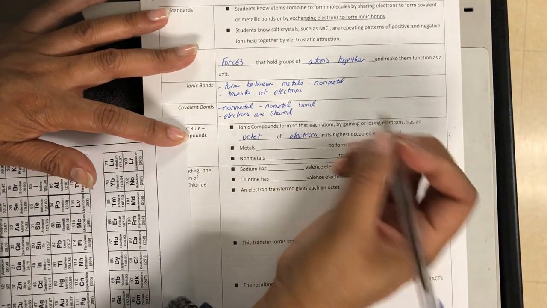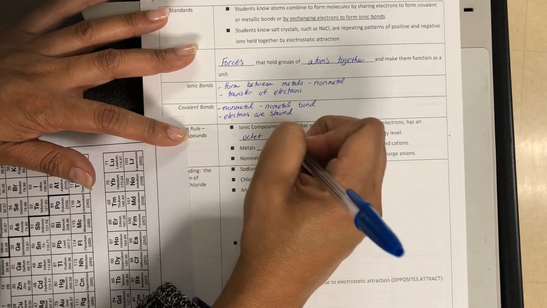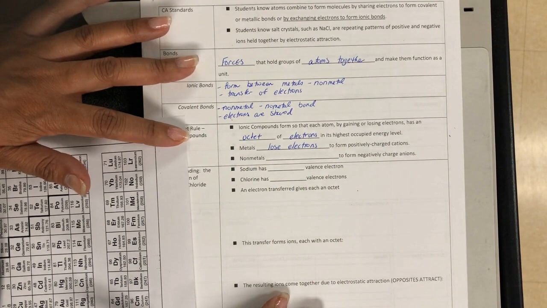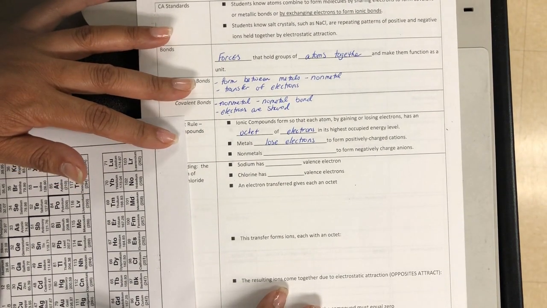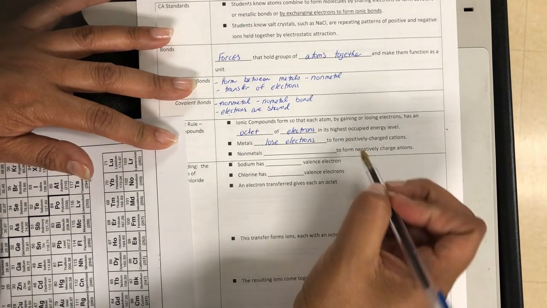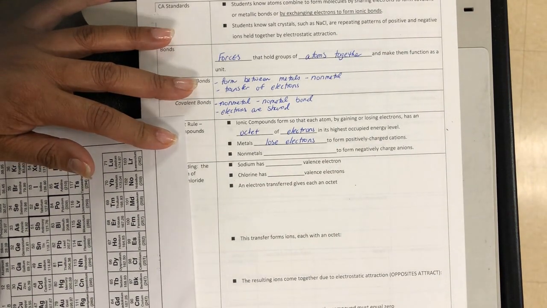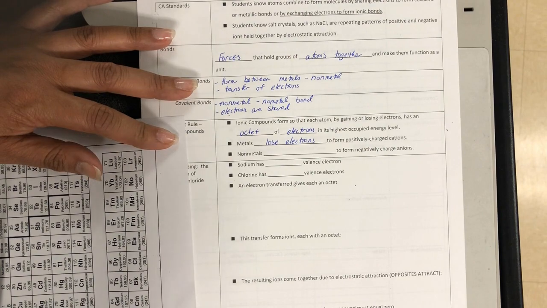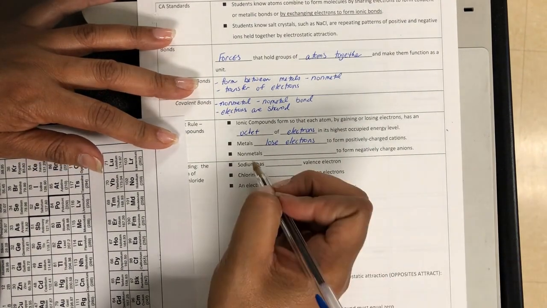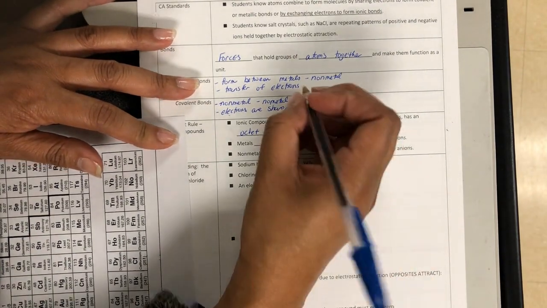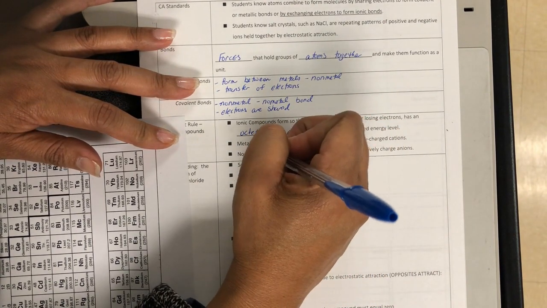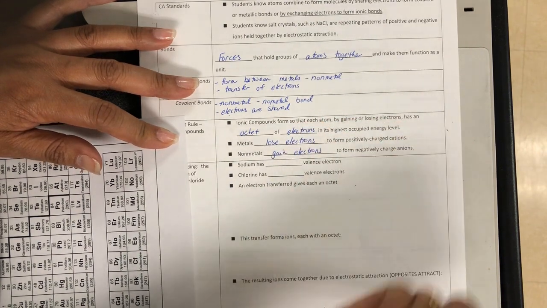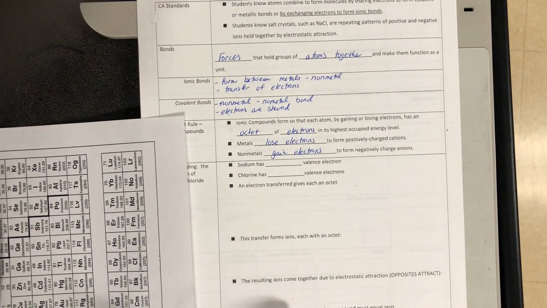Metals lose electrons to form positively charged cations. Remember, the word atom is only used if it's neutral. Once it has lost or gained electrons, it becomes an ion, either a cation or an anion. Nonmetals gain electrons to form negatively charged anions.